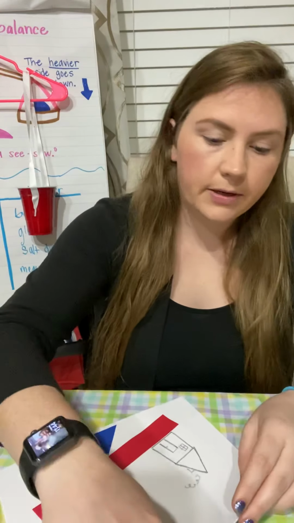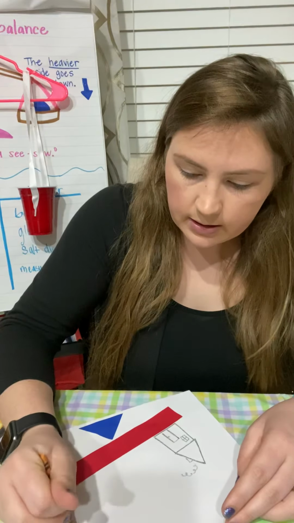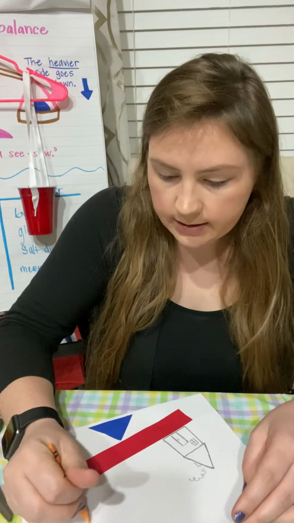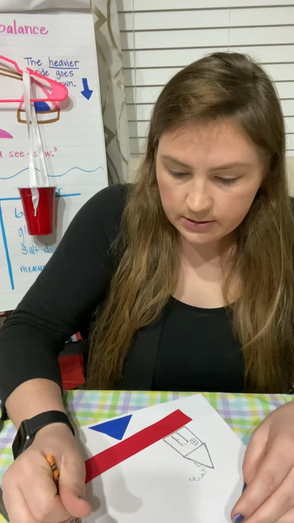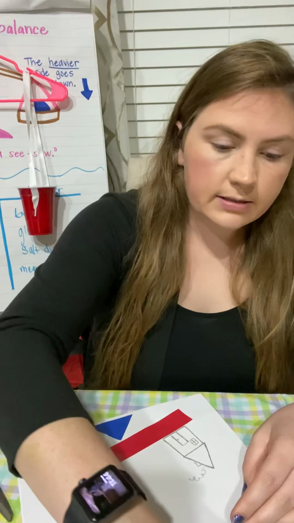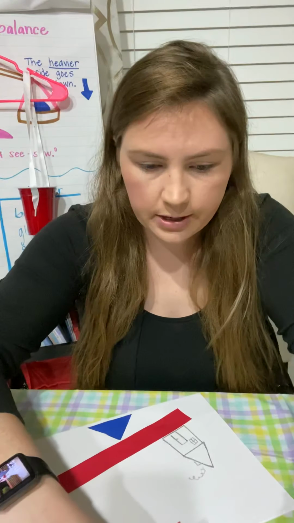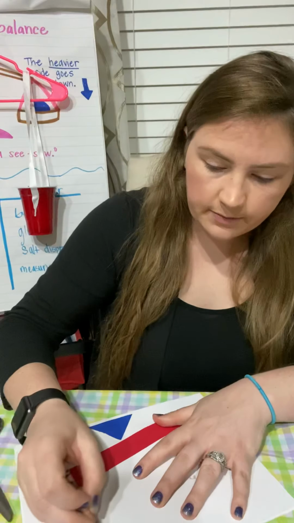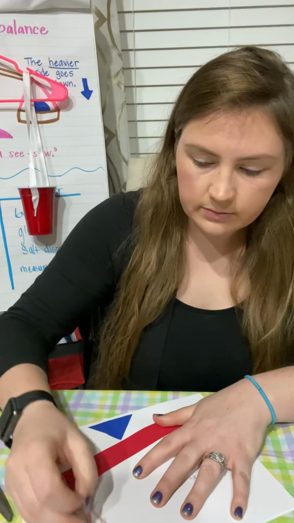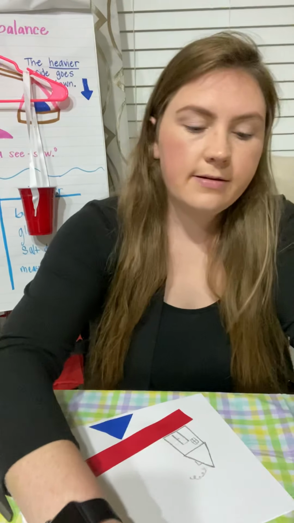So I would draw a picture of myself. I'm going to give myself a head and a neck, some ears, and I guess I have brownish yellow hair, so I'll add some yellow.